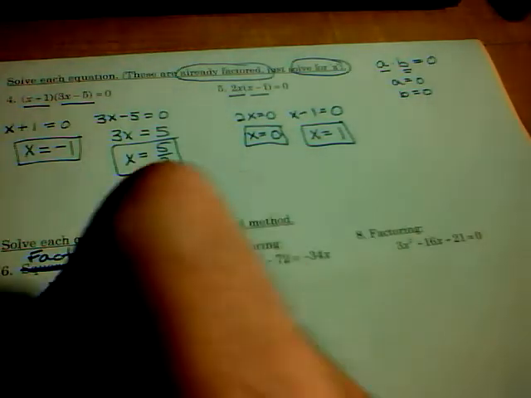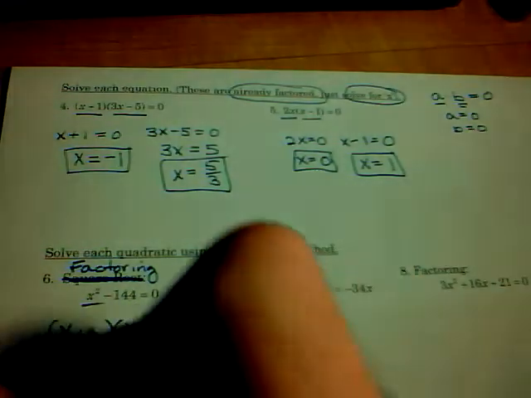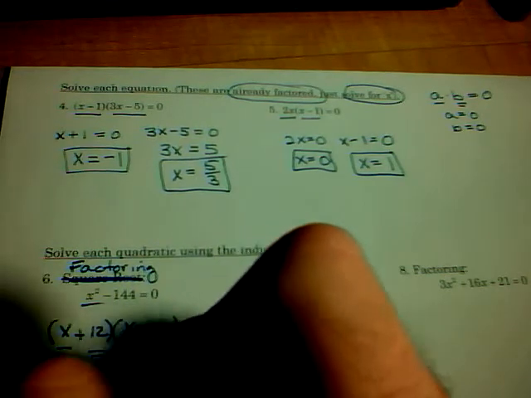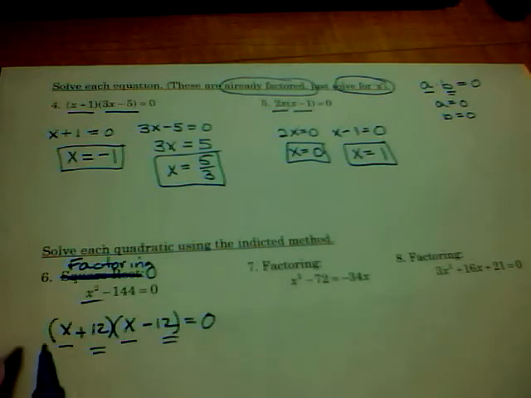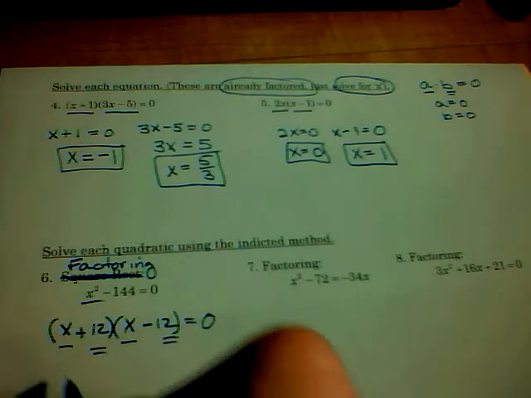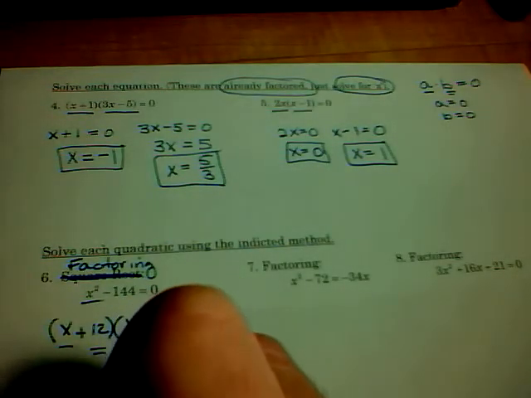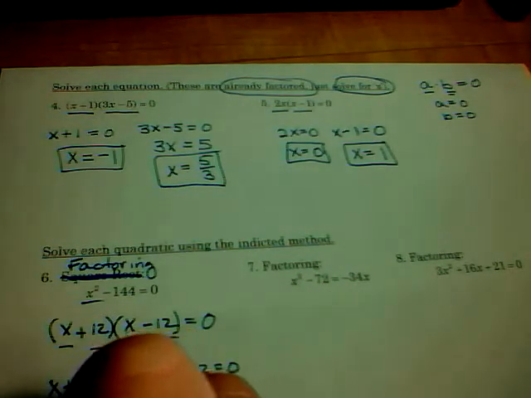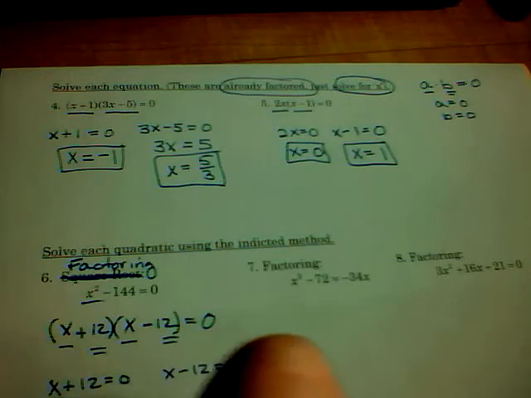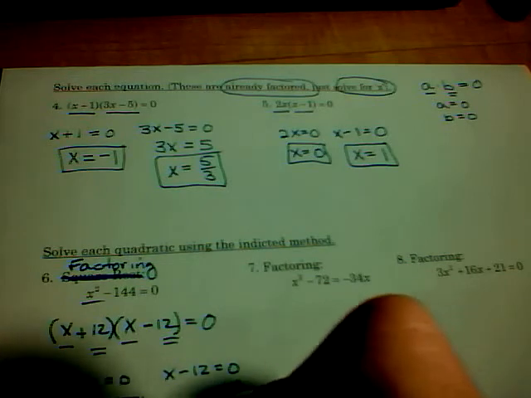So what times itself gets you x squared? That would be x. What times itself gets you 144? And that would be 12. So your factors of x squared minus 144 is x plus 12, x minus 12. And then in the final step, again, just like we did in questions 4 and 5, we take each one of those factors and set them each individually equal to 0. So that would get you x equals negative 12 as one answer, and x equals positive 12 as your second answer. Oops, sorry.